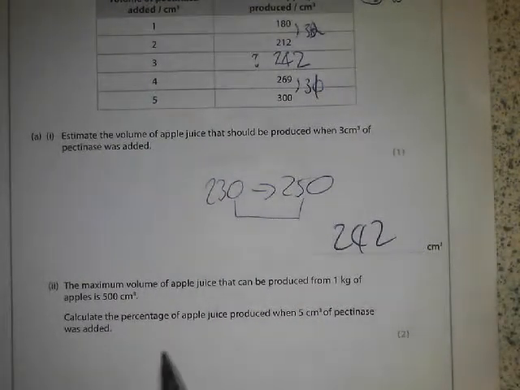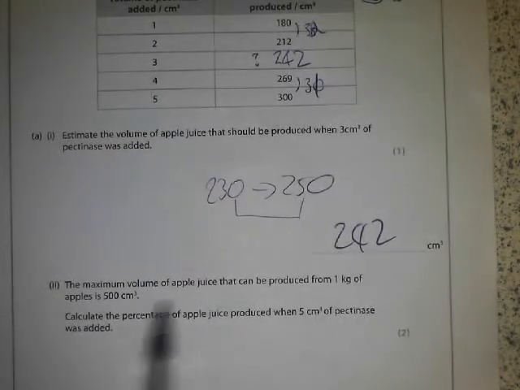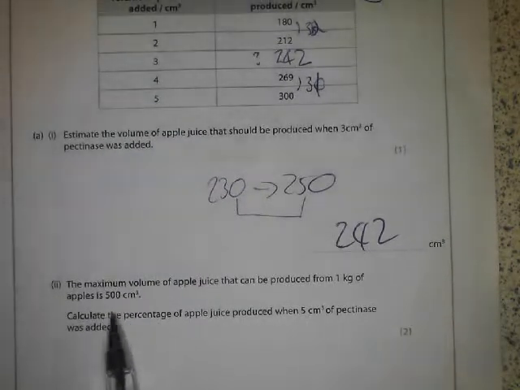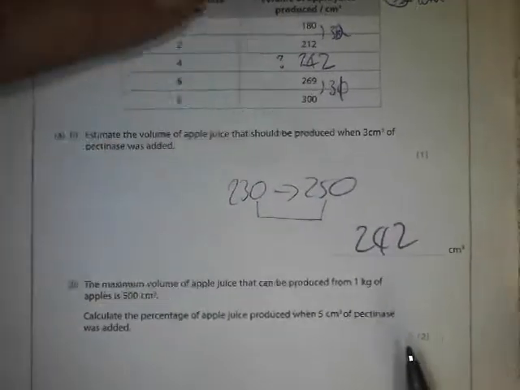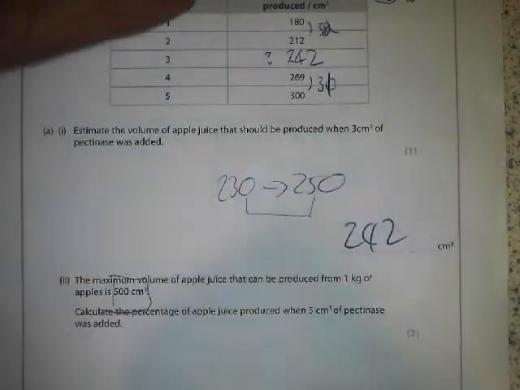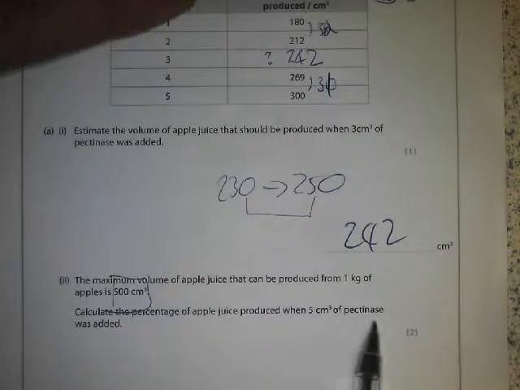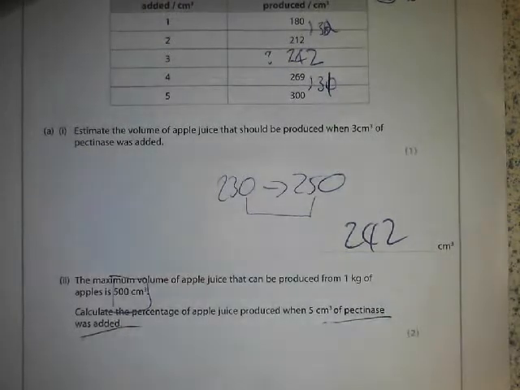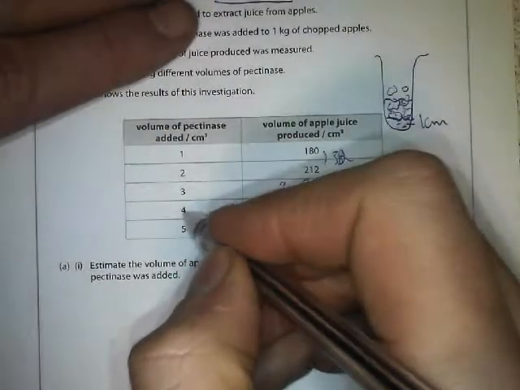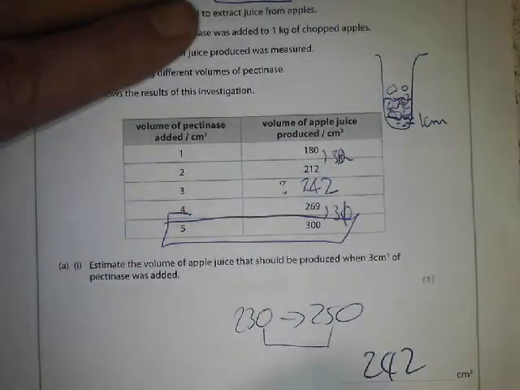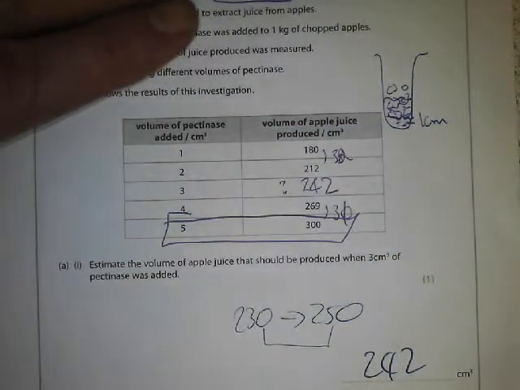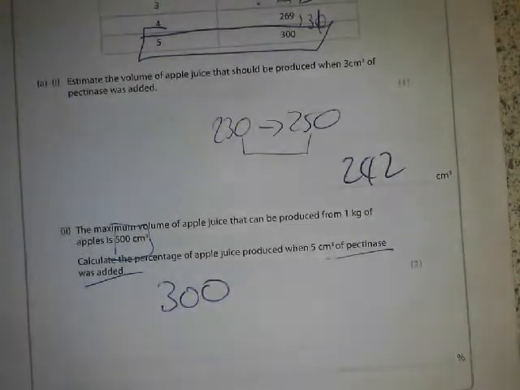Now, the maximum volume of apple juice that can be produced is 500. So the maximum juice you can get in 20 minutes is 500. Calculate the percentage produced when 5 centimetres cubed of pectinase was added. So you go back to your table. 5 centimetres got us 300. So what percentage of that is it of the total you could get?